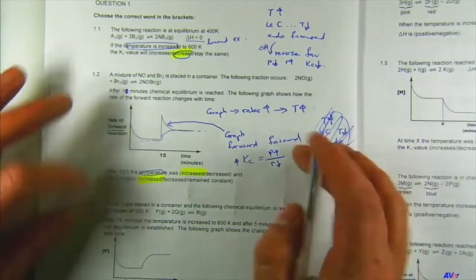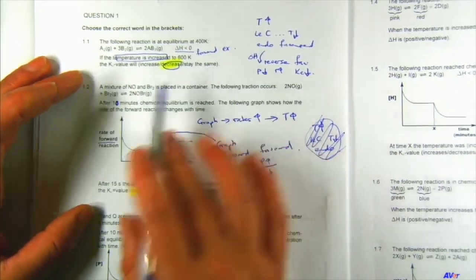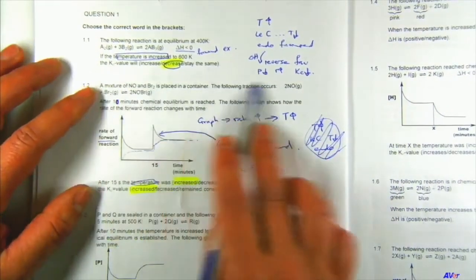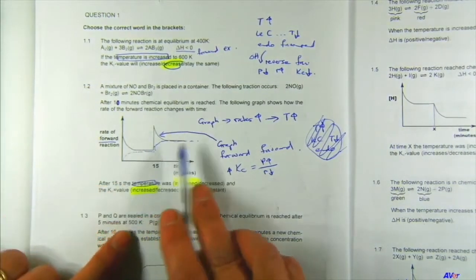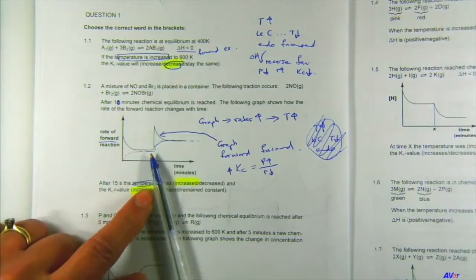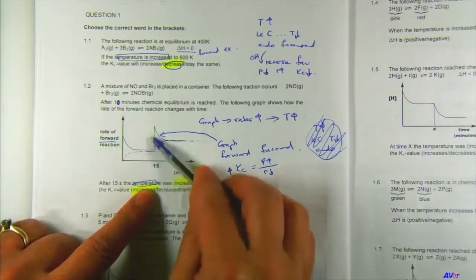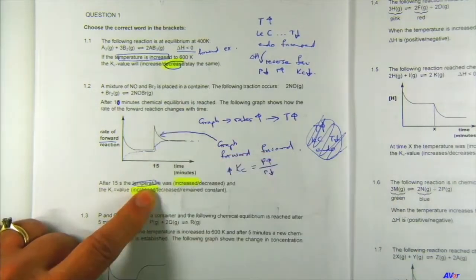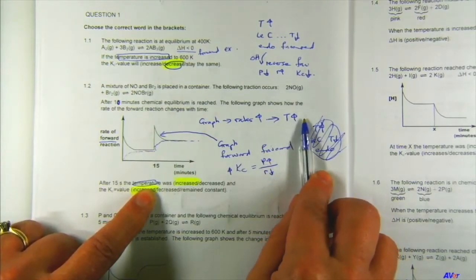For those who are still a little bit stuck at 2, let me just do it again, slowly. They say you've got a mixture in the container, equilibrium was reached, and now they ask you, at 15 seconds, was the temperature increased or decreased? The way to know is to see what's happening with the rates. If the rates go up, it can only mean the temperature was increased. So that's how you know about the temperature.